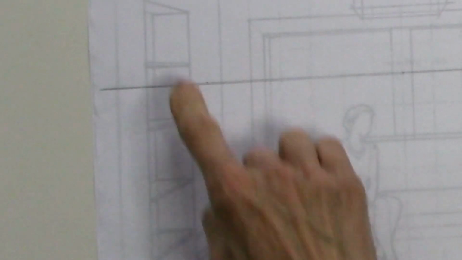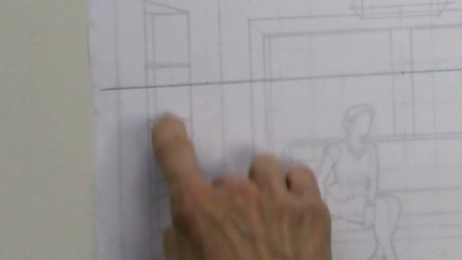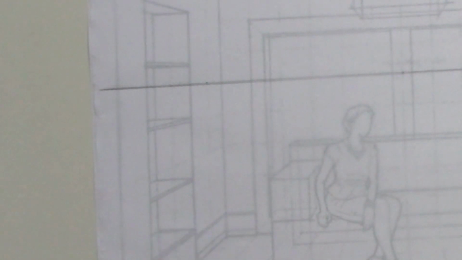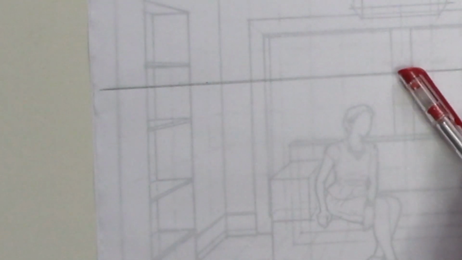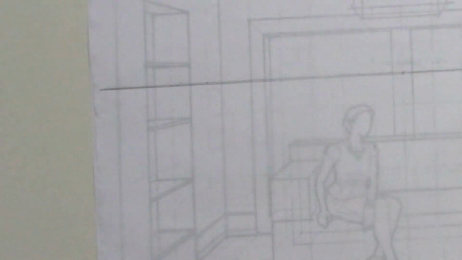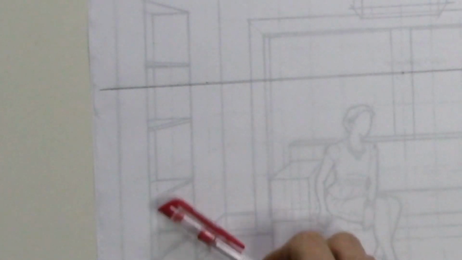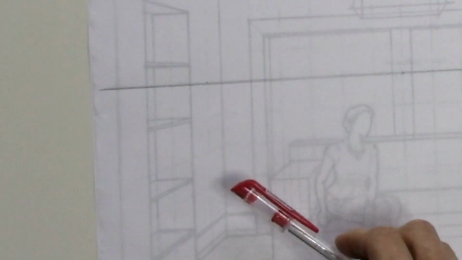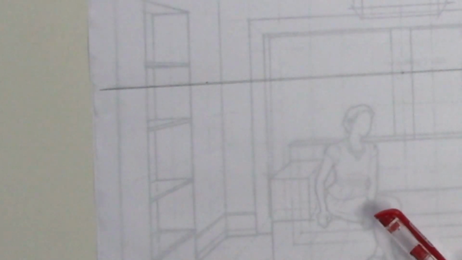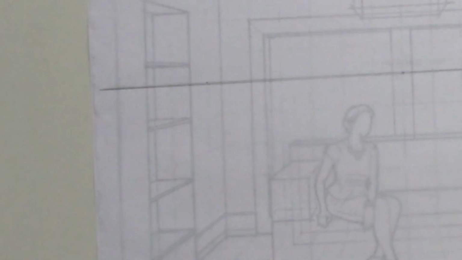Don't forget to fill your shelves with lots of interesting items as well. Draw them in perspective. You need your vanishing point for them. We started doing that at the very beginning of the course. We drew a lot of things and we found their geometric shape origins. So that's how to pursue those.